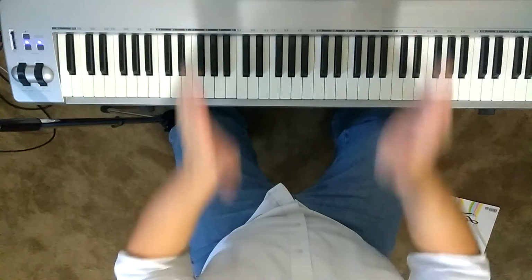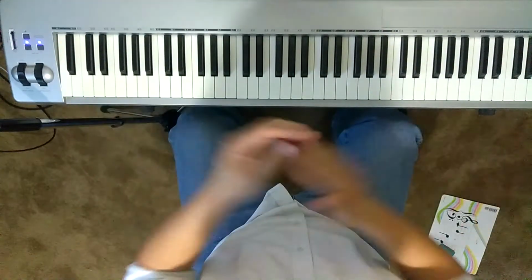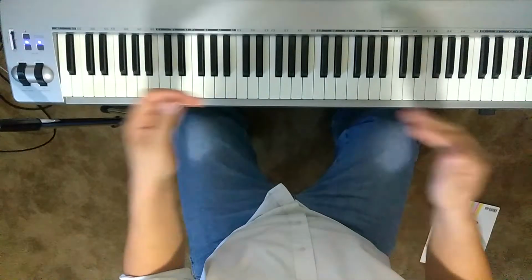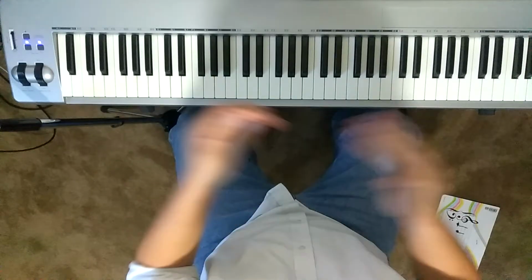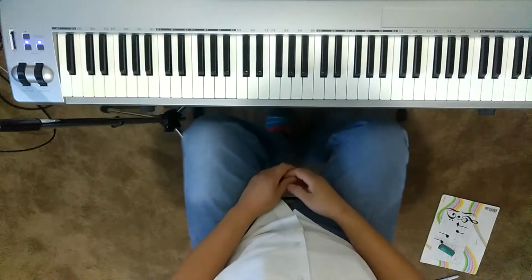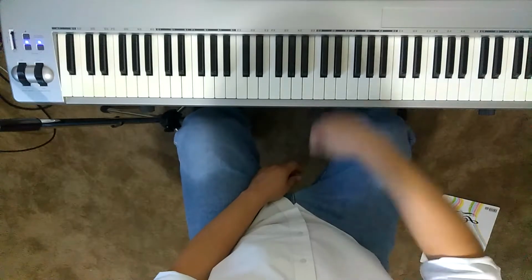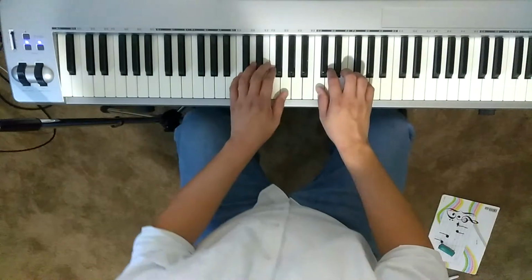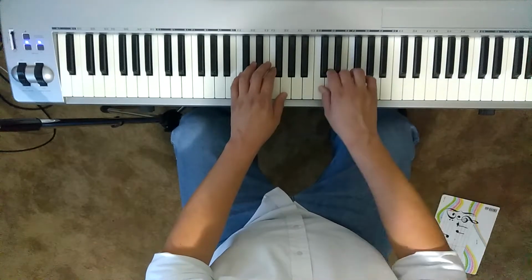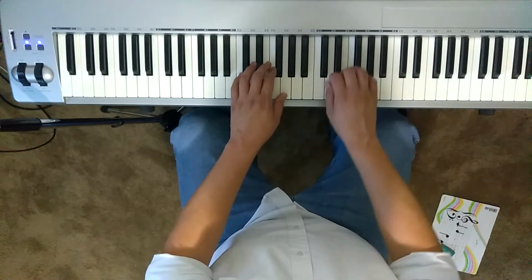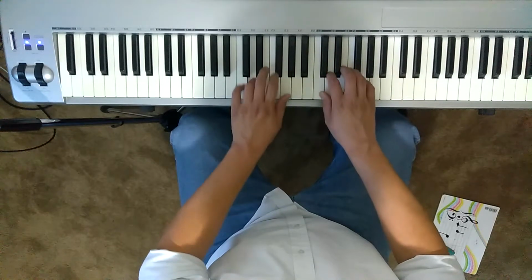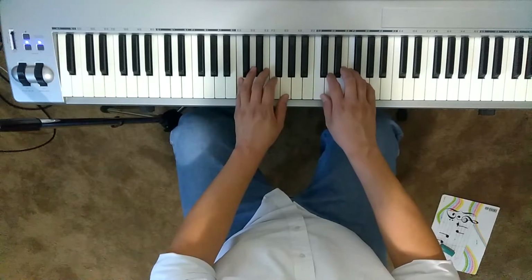1, 2, 3, 4. C, E, D, F, E, G, E, C. G, E, F, D, C, E, C. Very good. Next, we're going to play and sing the note names. Here we go. 1, 2, 3, 4. C, E, D, F, E, G, E, C. G, E, F, D, C, E, C.